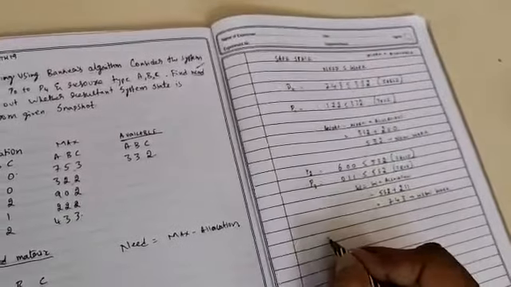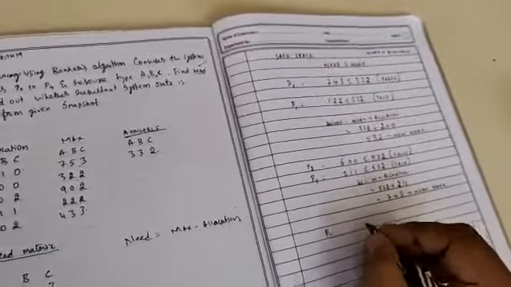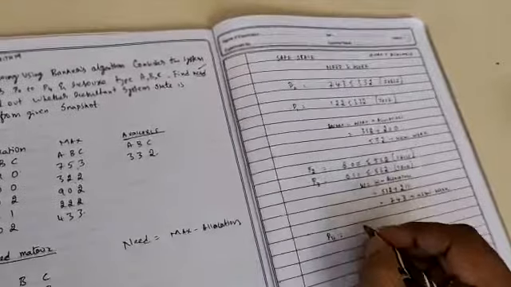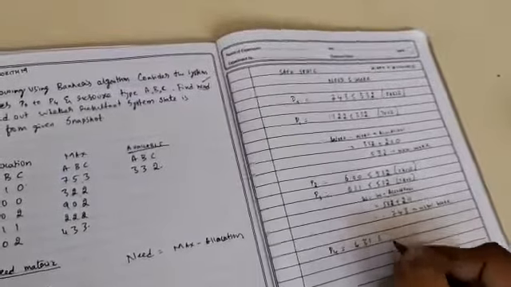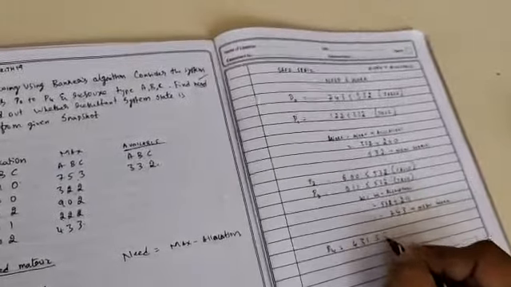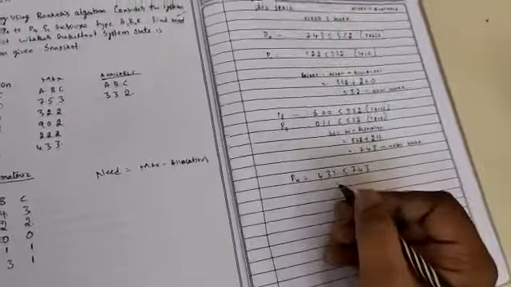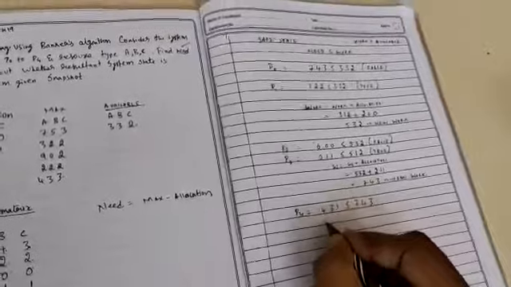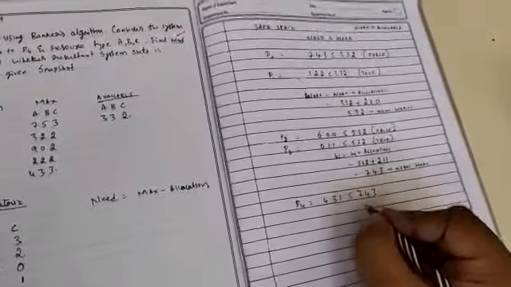Now we check for P4. Again we check the condition. The need of P4 is 4, 3, 1 and available is 7, 4, 3. This condition is also satisfied. Again we find the new work.